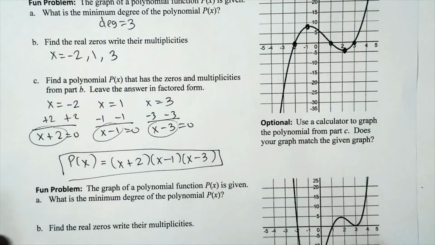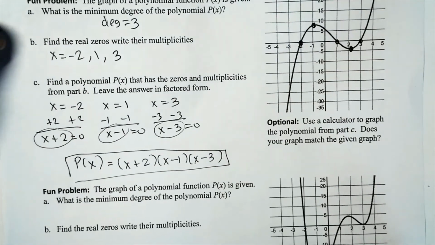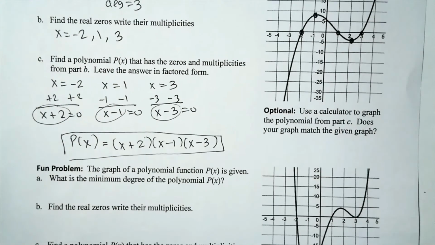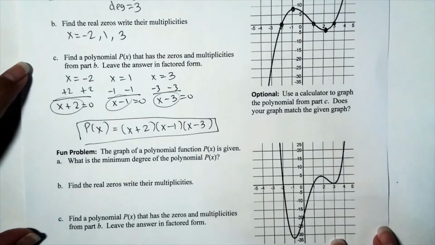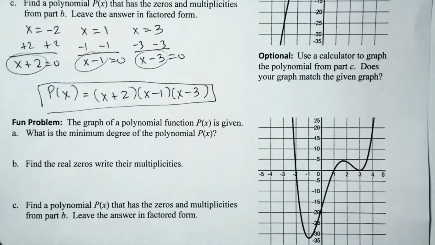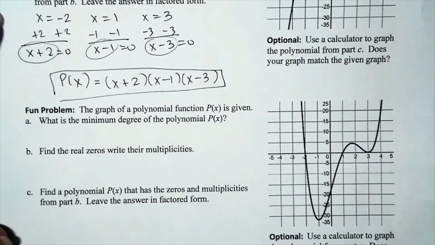Fantastic. So what are we going to do for the third and final problem? Same exact thing. It's just I made it a little bit spicier. I made some of the numbers look kind of the same to highlight the difference. Okay, so let's do this. Let me zoom in. It says, what is the minimum degree of the polynomial p of x?